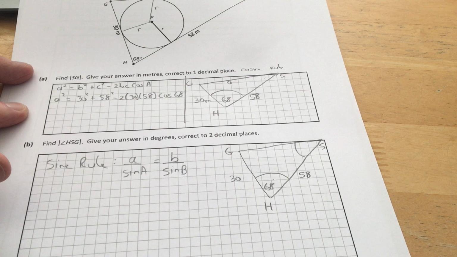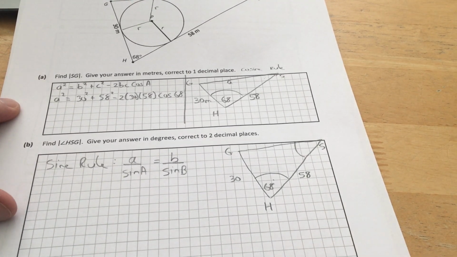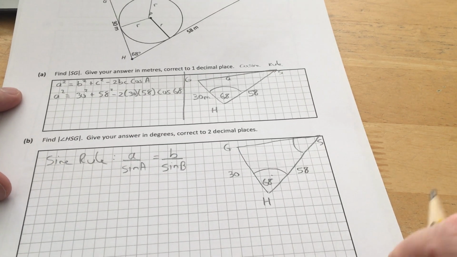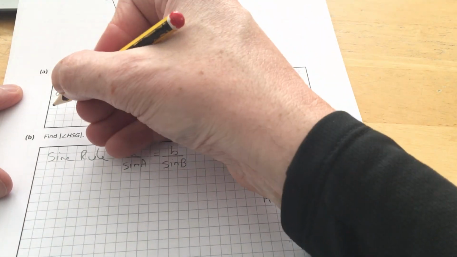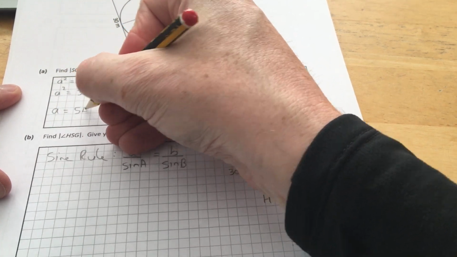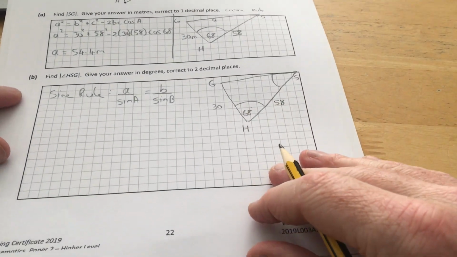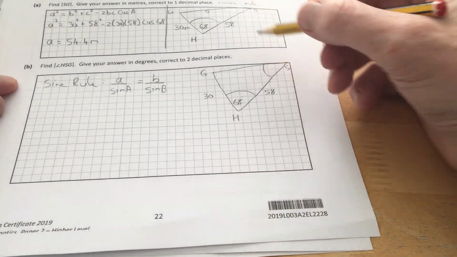Remember to set your calculator to degrees. Otherwise the video will take longer than the lifetime of the universe to upload. So when you work out all of that, you find that A equals 54.4 meters, correct to 1 decimal place.